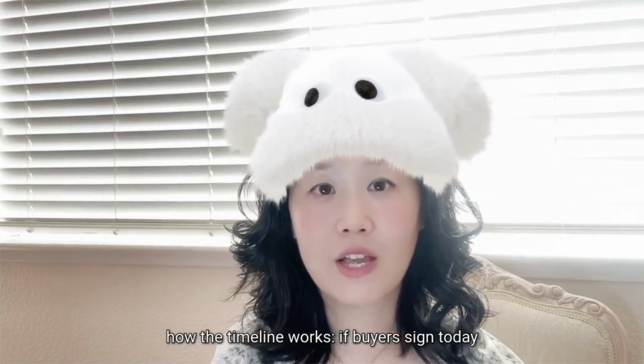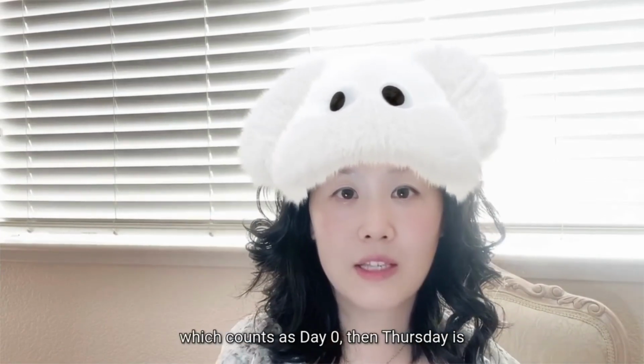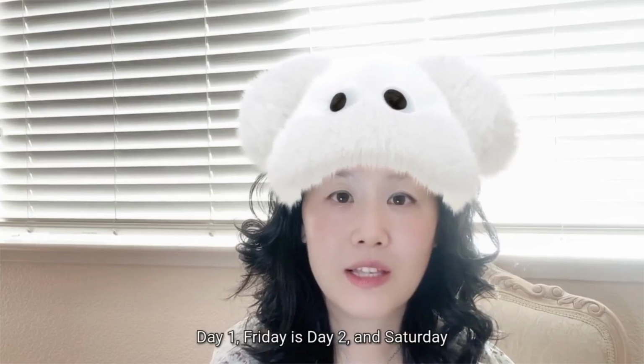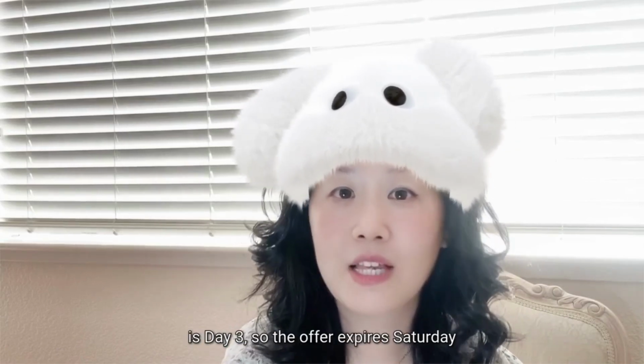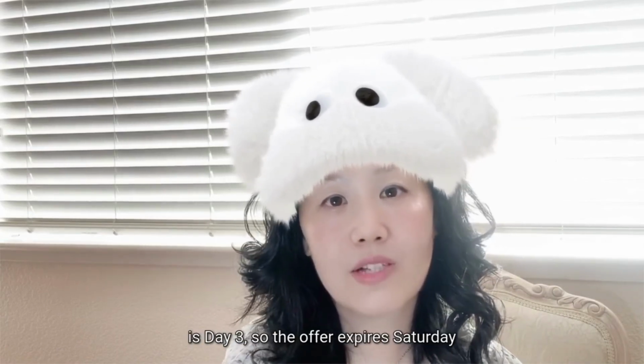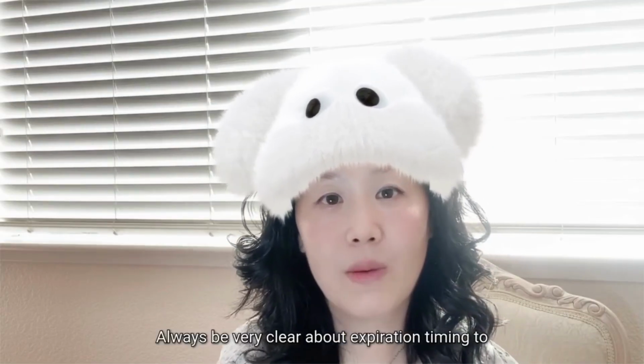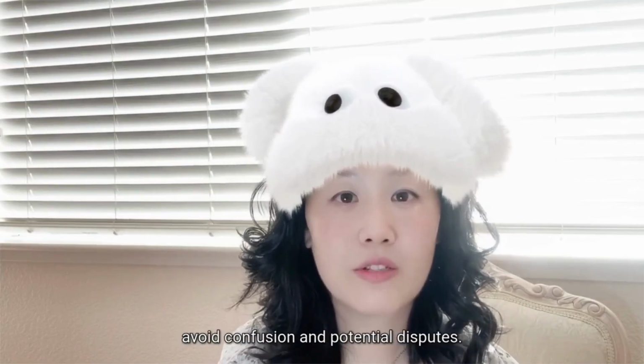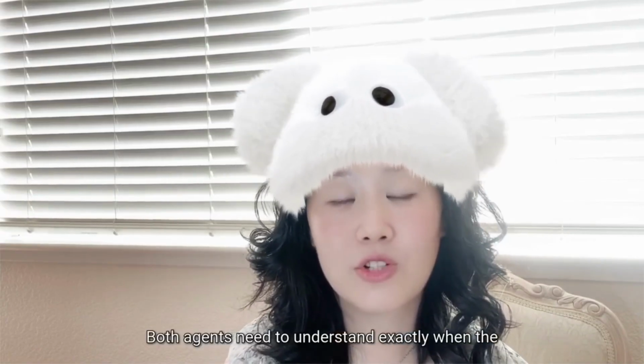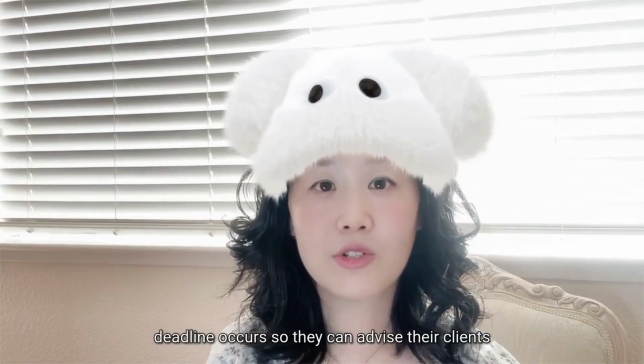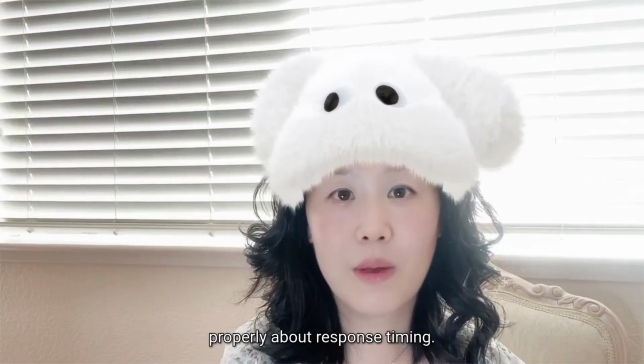If buyers sign today, which counts as day 0, then Thursday is day 1, Friday is day 2, and Saturday is day 3, so the offer expires Saturday at 5 p.m. Always be very clear about expiration timing to avoid confusion and potential disputes. Both agents need to understand exactly when the deadline occurs so they can advise their clients properly about response timing.